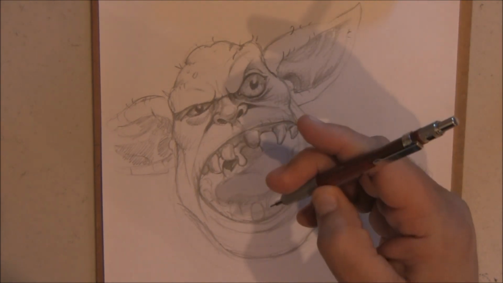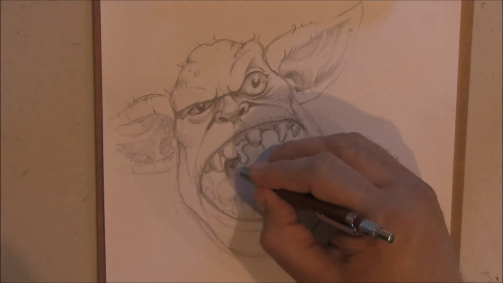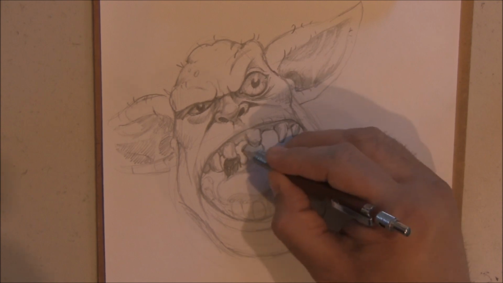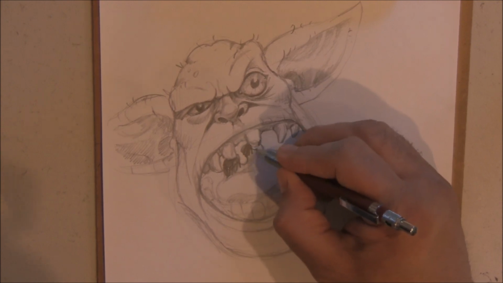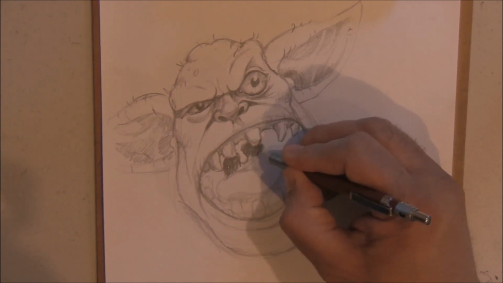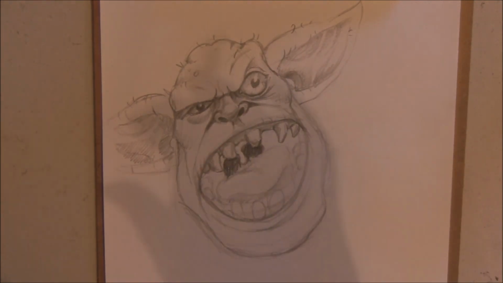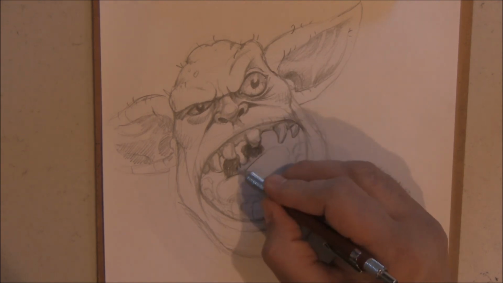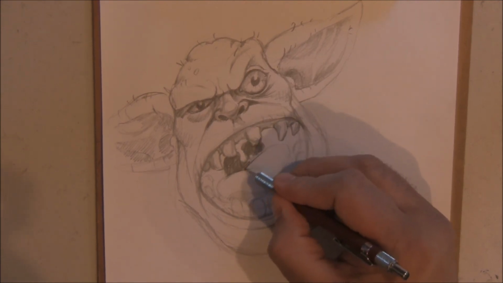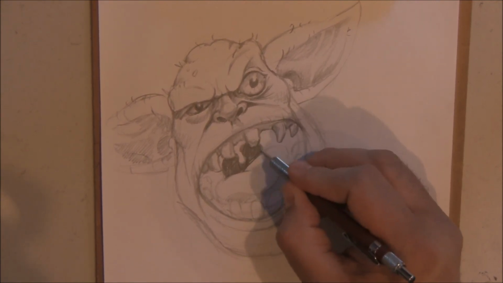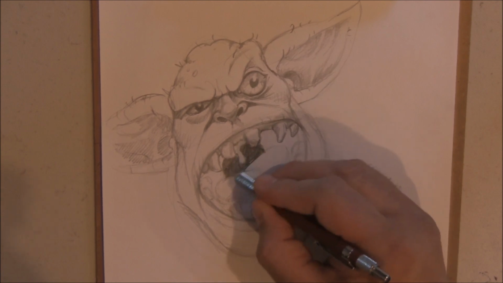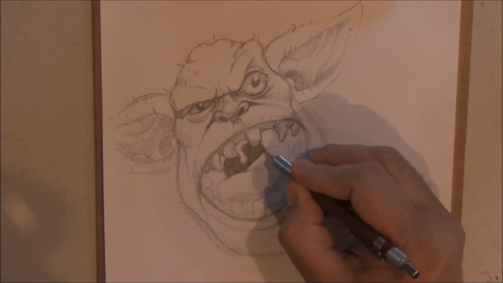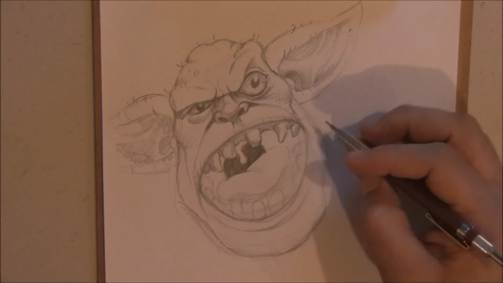So I'm only using H lead, so it only gets so dark. I'm doing this on purpose so you can see how you can get depth. I probably would use an HB or a B for this because I'll make that really, really dark.